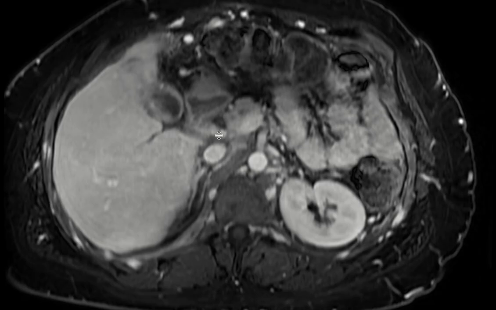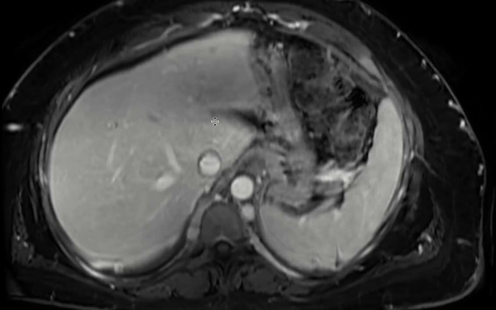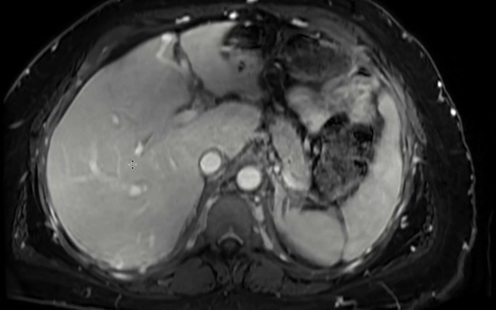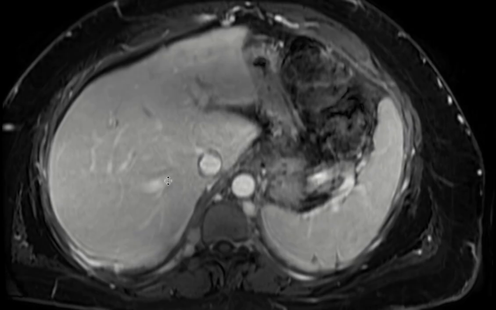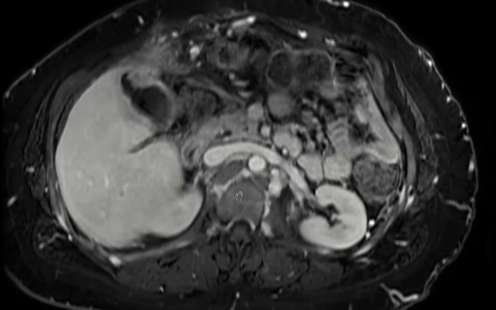We can also note here that there's recanalization of the paraumbilical vein, and there's probably some shunts between the portal system and this patent right hepatic vein. And so, this patient also has splenomegaly, numerous collateral vessels.